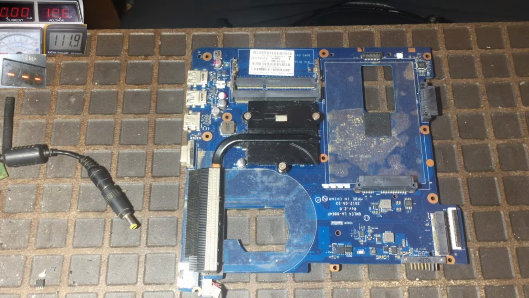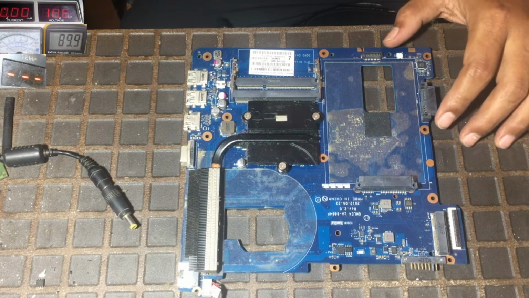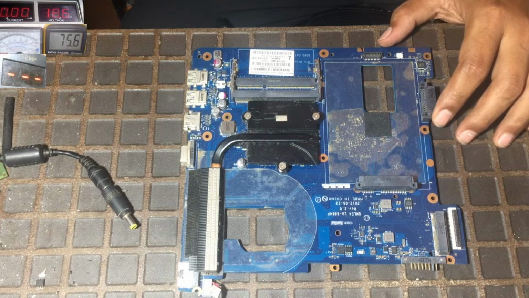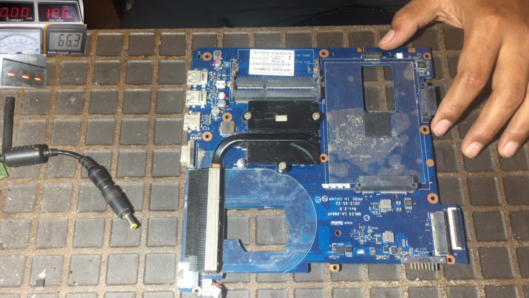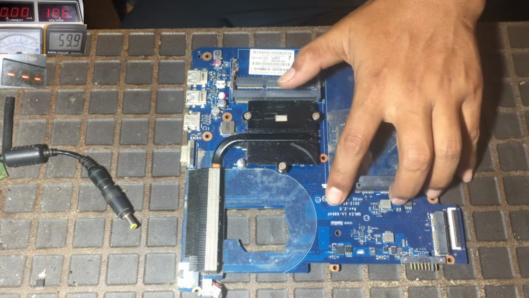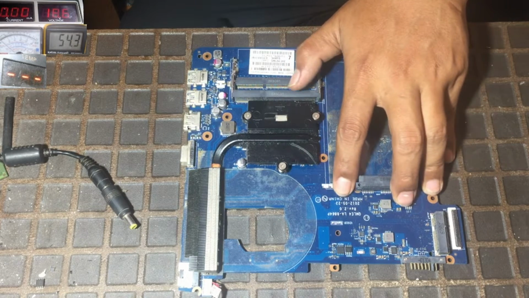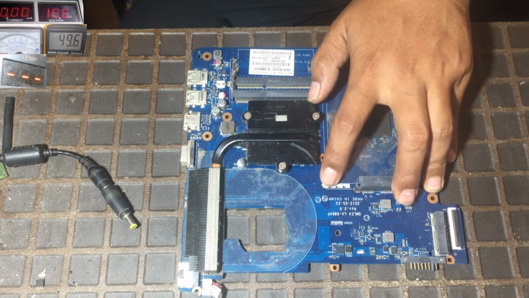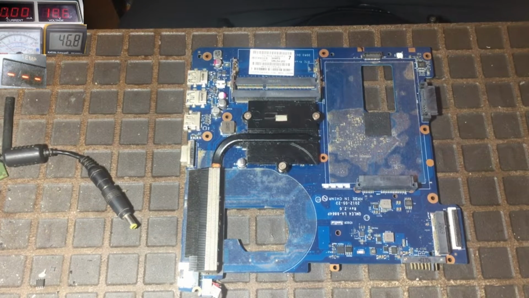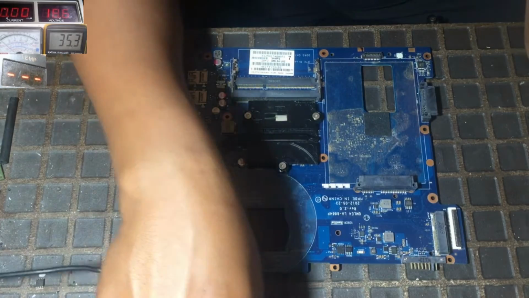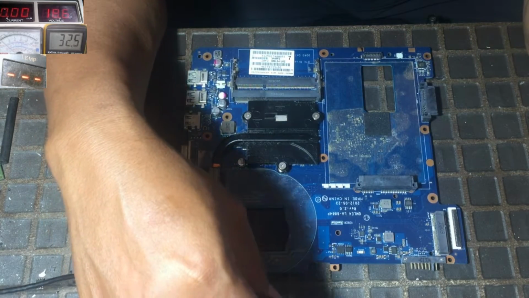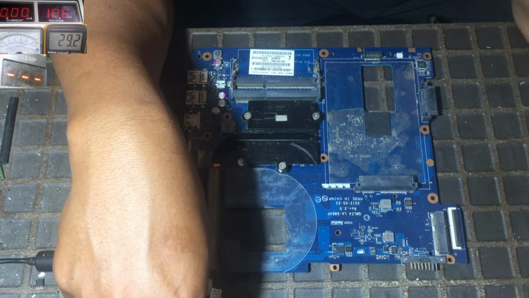And here I have a laptop motherboard, Samsung laptop motherboard with model LA8864P revision 2.0. This motherboard has a problem, it cannot turn on, and when the power supply is plugged into this motherboard, you can see my PSU.